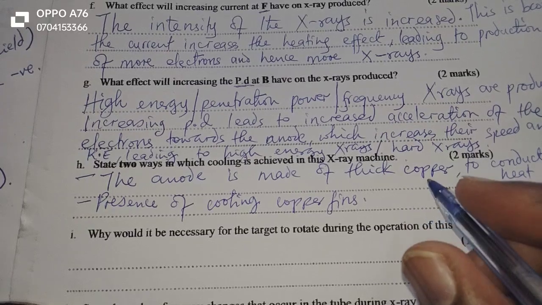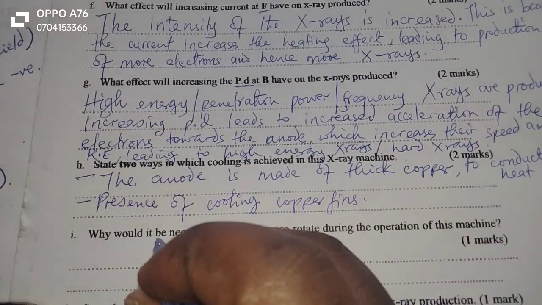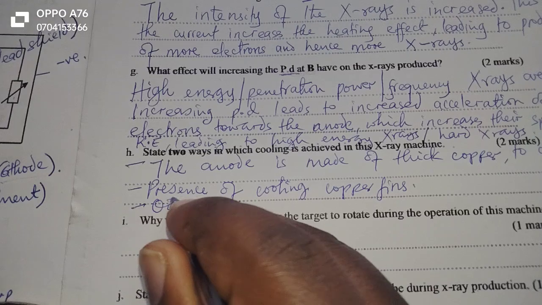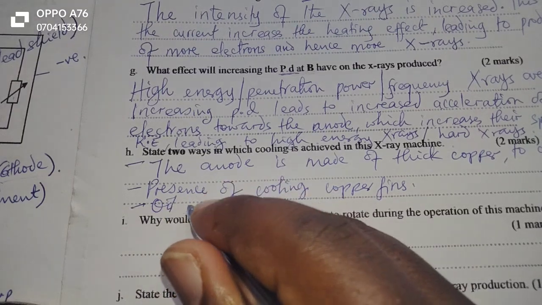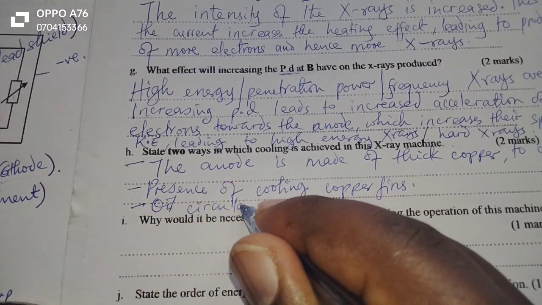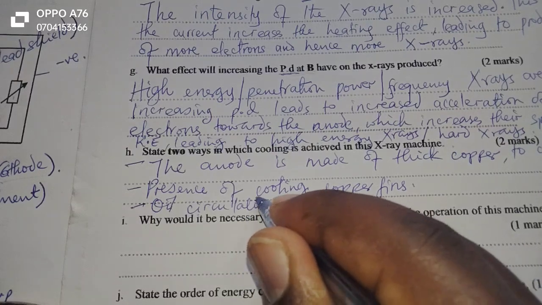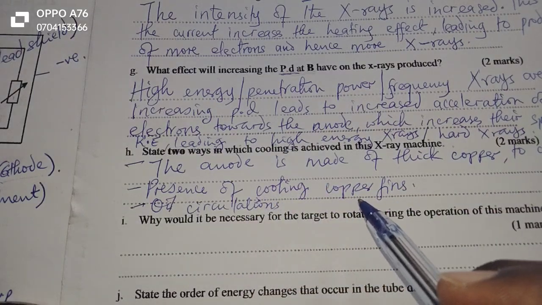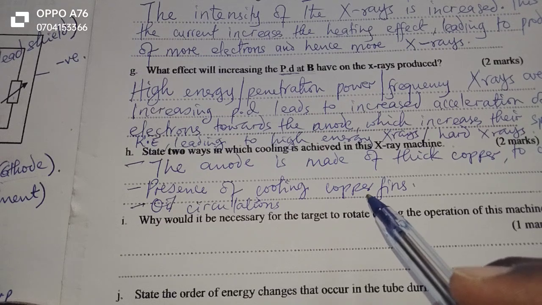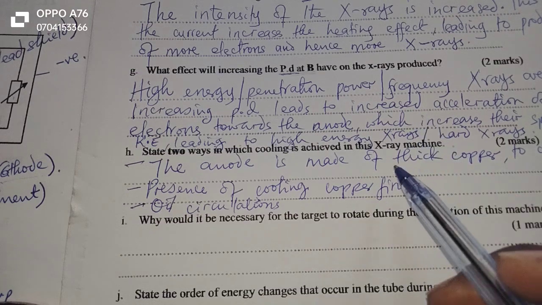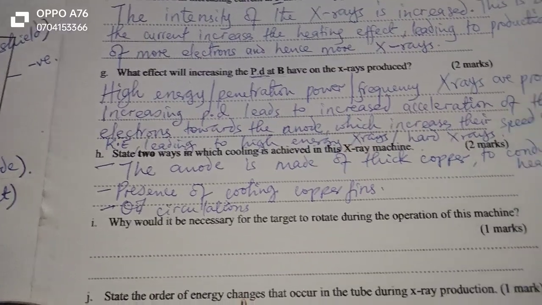There is also oil circulation. So these are the three mechanisms of achieving cooling at the X-ray tube, specifically at the anode.